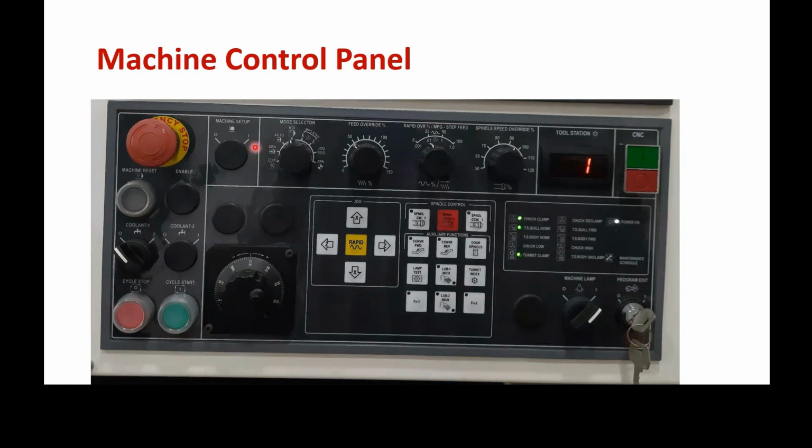This is the control panel of the turning center in our college. Emergency stop: if you want to stop the machine, if you want to stop everything, you can go for emergency stop.